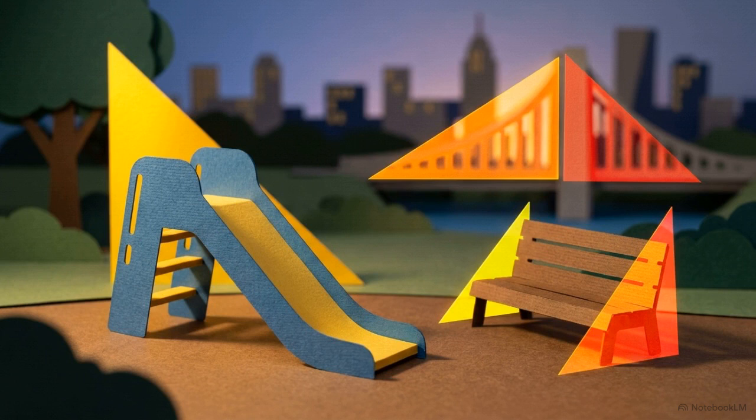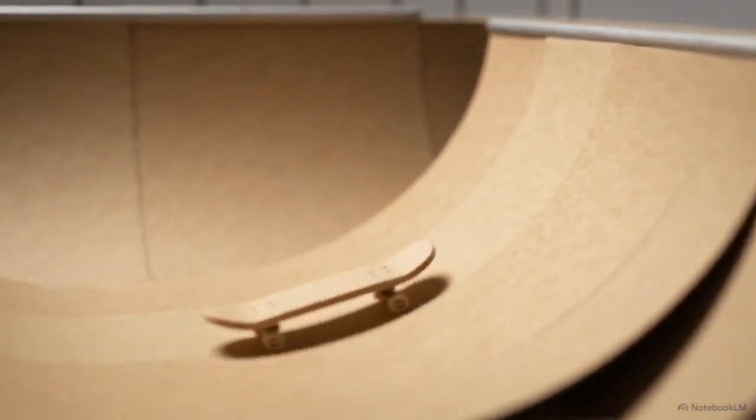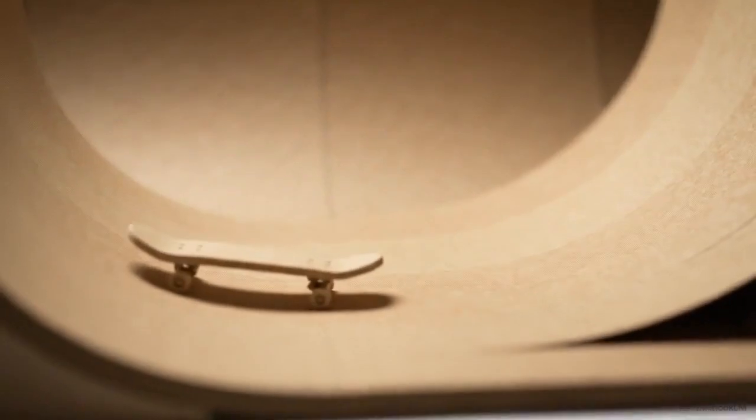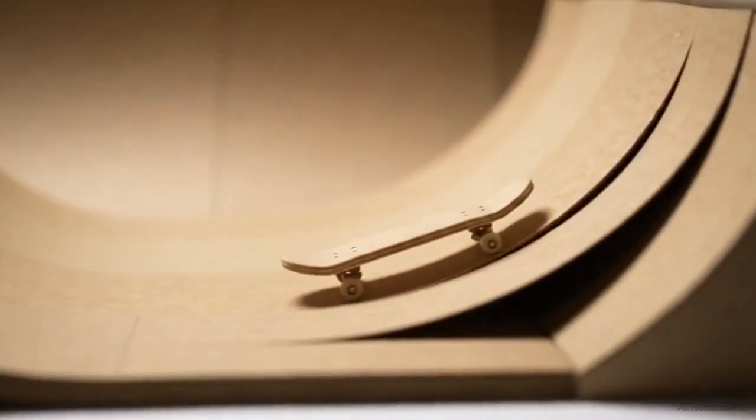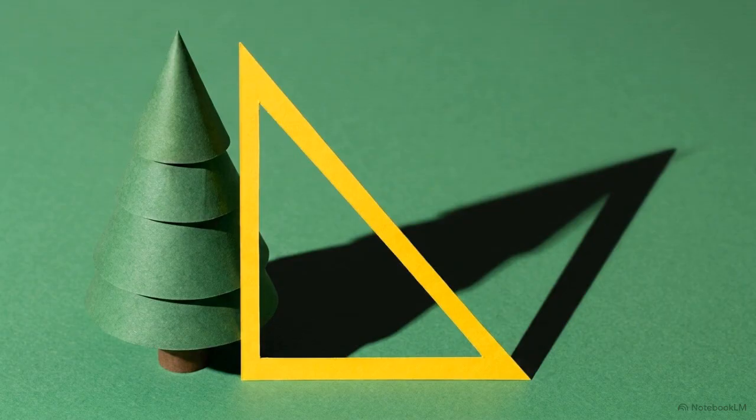While we used a slide today, these triangles are built into the structures all around us. Skateboard ramps, staircases, and even wheelchair ramps use these exact ratios to ensure the slope is at the right angle for people to use them. Even a tree casting a shadow on a sunny day creates an invisible right-angled triangle that follows these same rules.